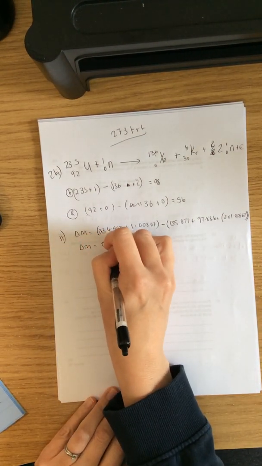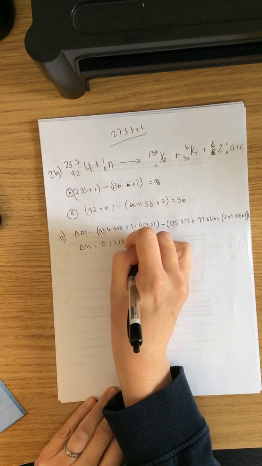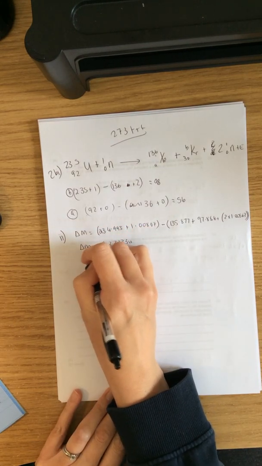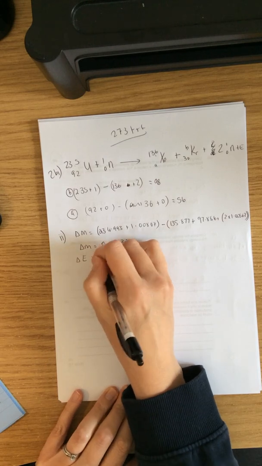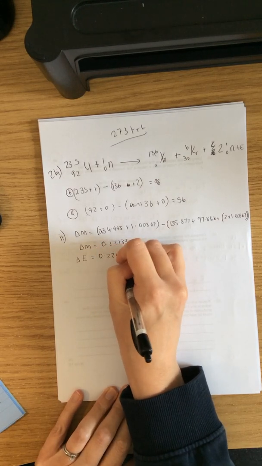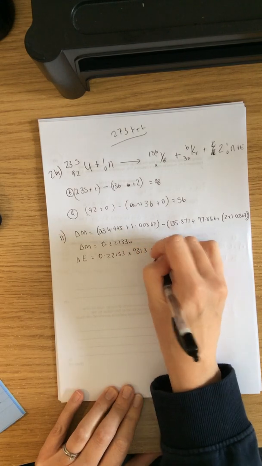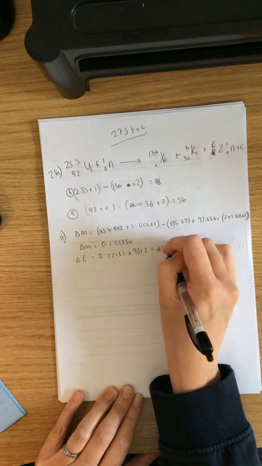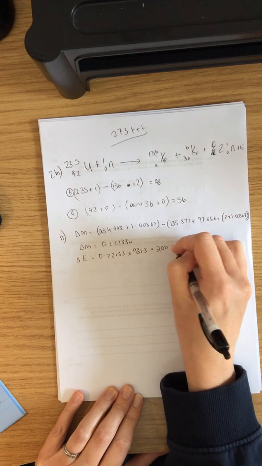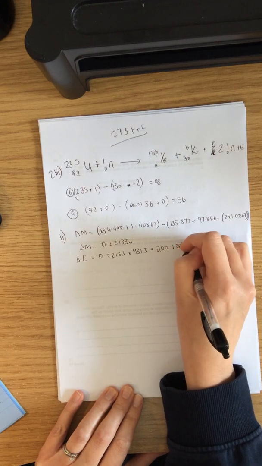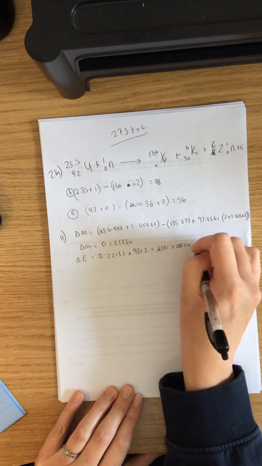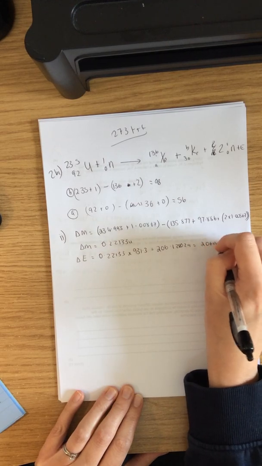Gives you a change in mass of 0.22133 u. So that gives you a change in energy of 0.22133 times 931.3, which is 206.124629, which is 206 mega electron volts.